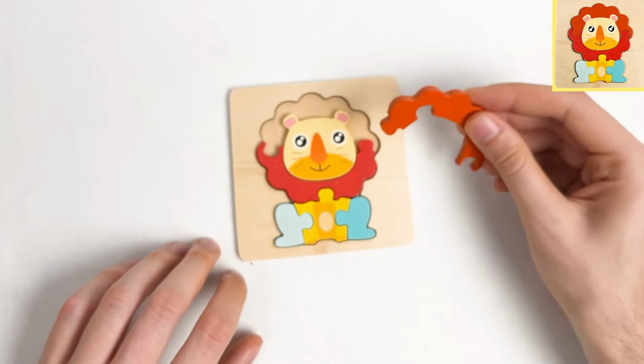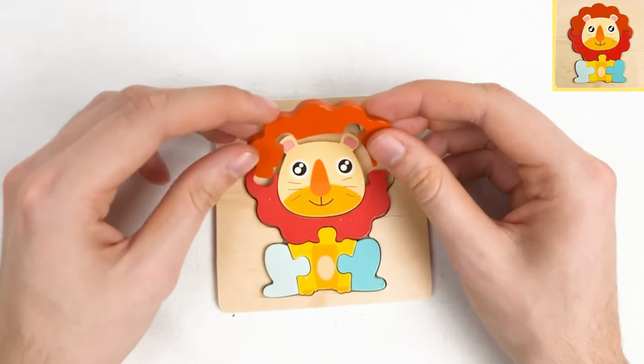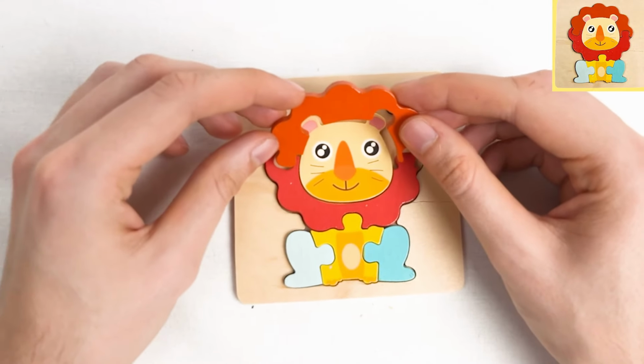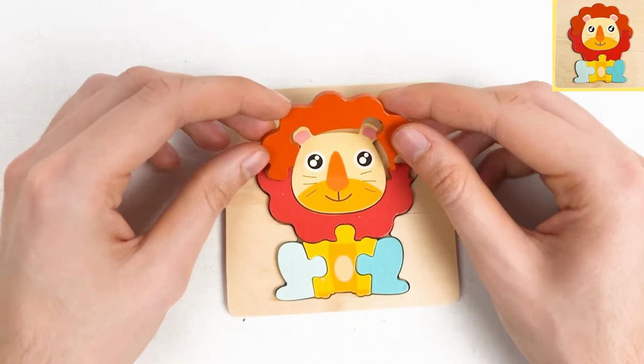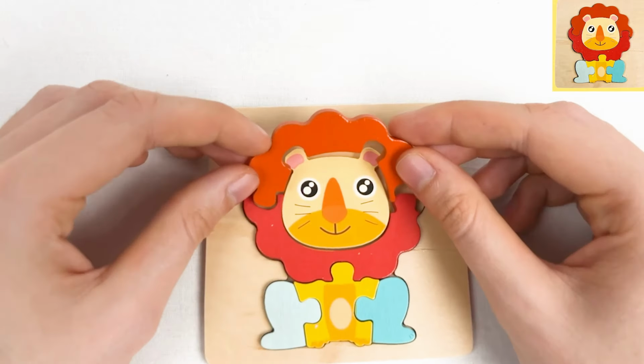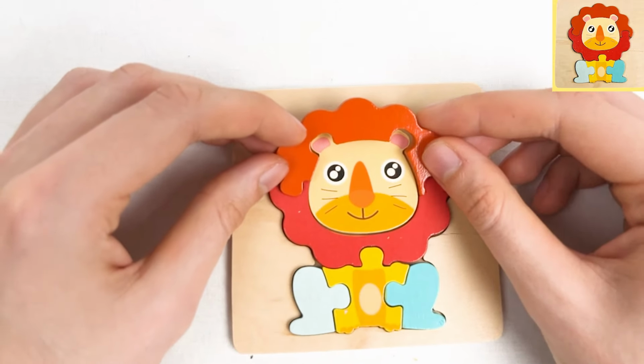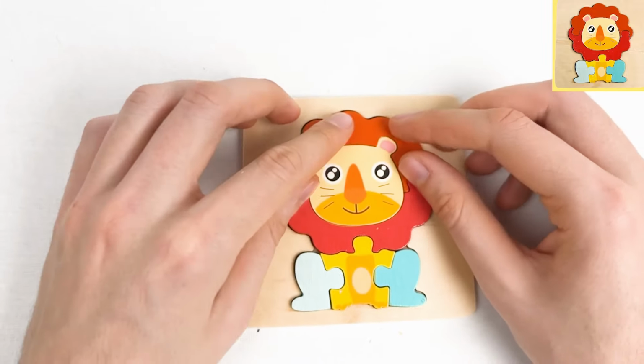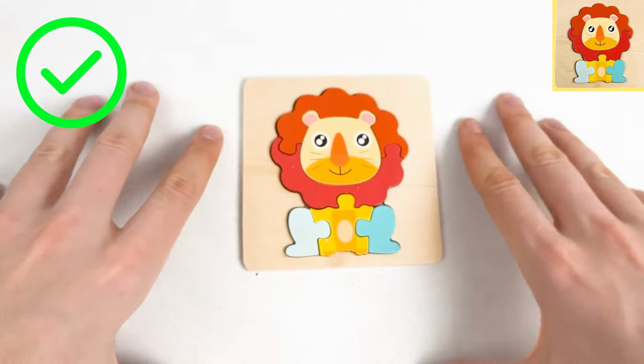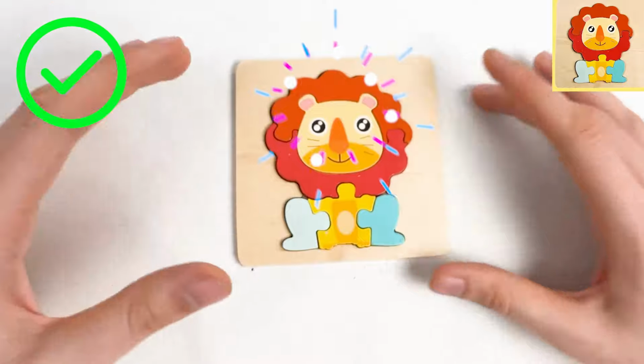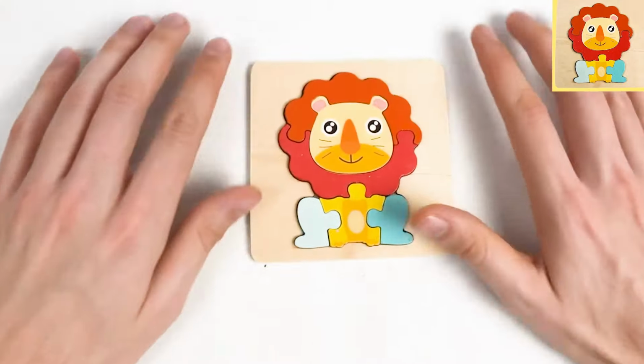And the last puzzle piece is the hair of the lion. Or we can call it the fur of the lion. Let's try. Should we place it like this? Yes, you can see that it goes really well with the whole puzzle. And we've collected all the puzzle pieces and combined them. And we have a lion.